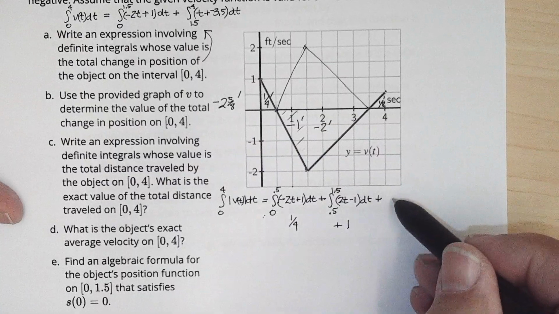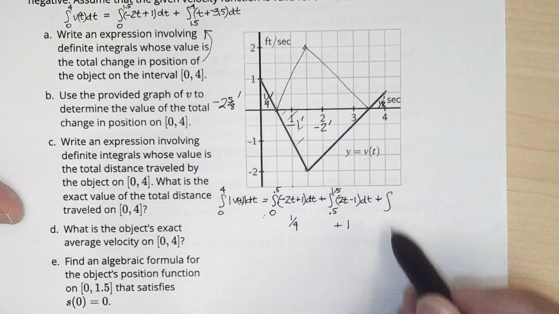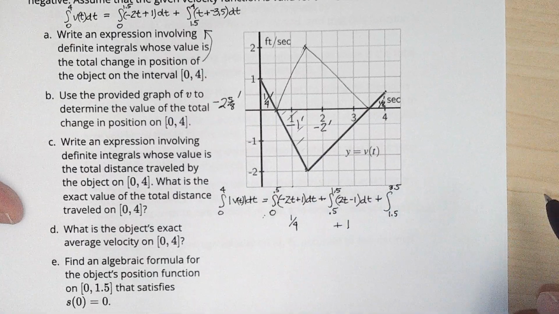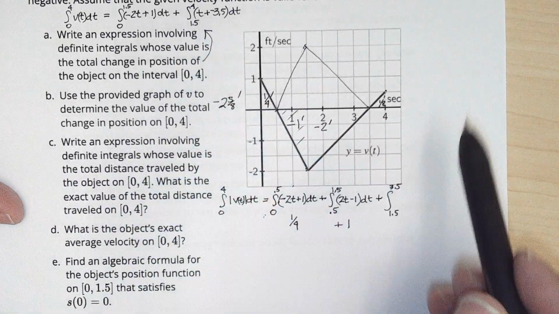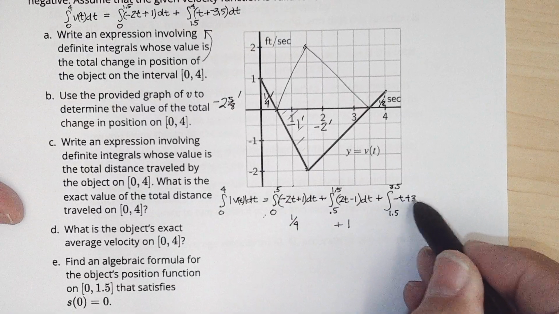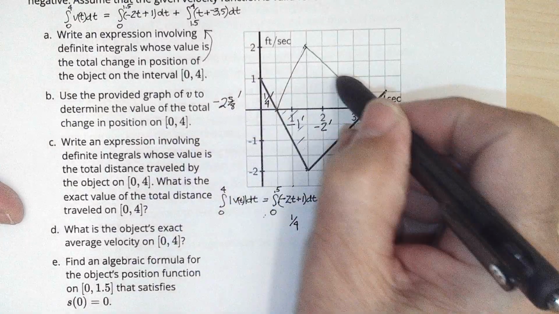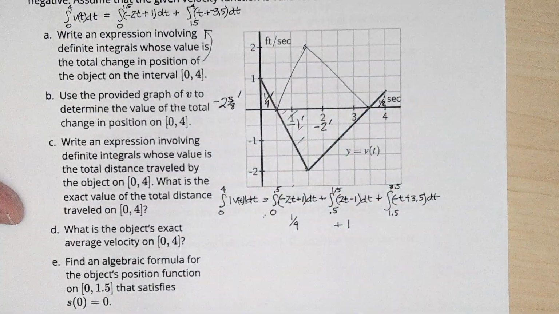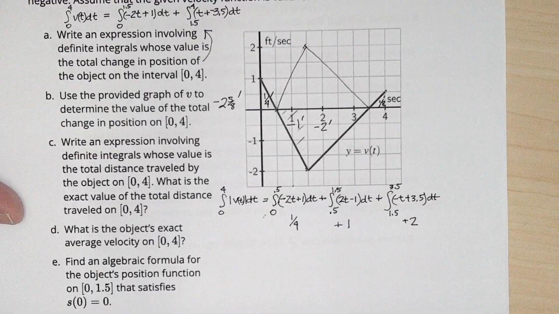Plus the area from 1.5 to 3.5 of not this one, but the negative of it, so it'd be negative t plus 3.5 dt. That's the equation of this line. It's a -1 slope. It hits at 3.5. And that should come out to be plus 2 if we worked it out.